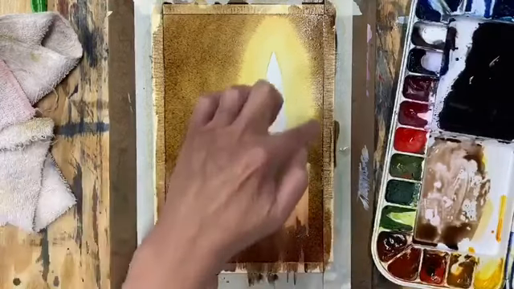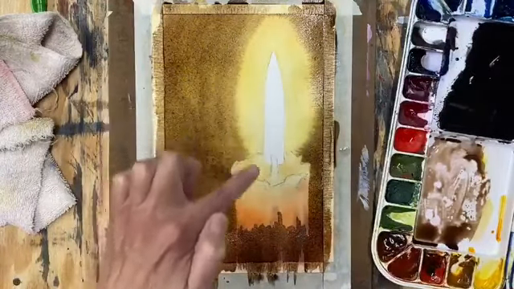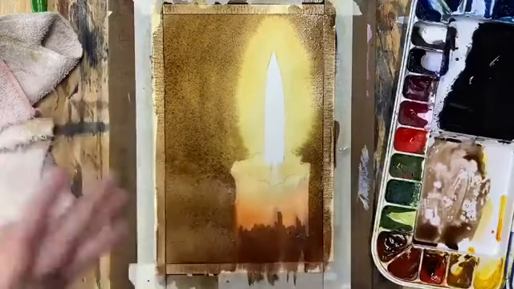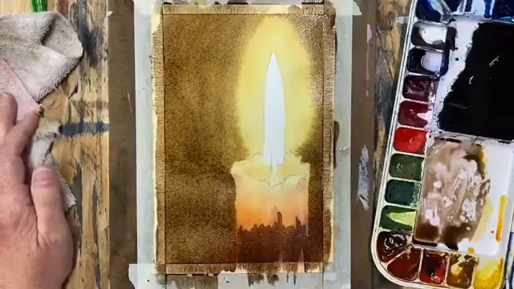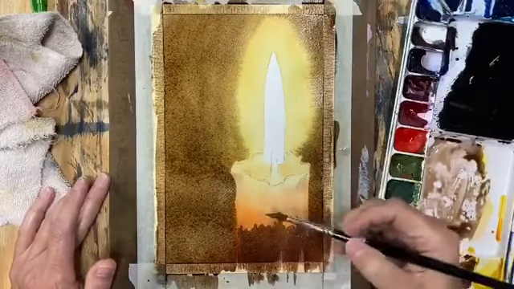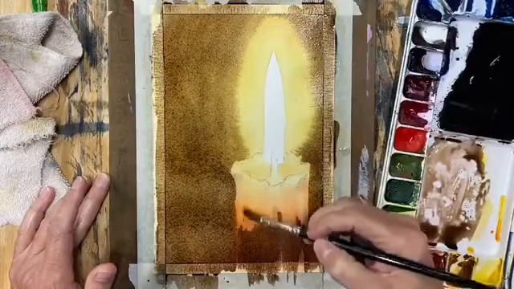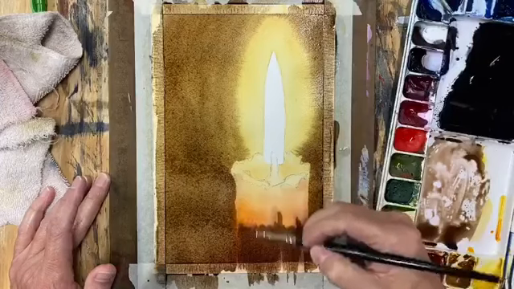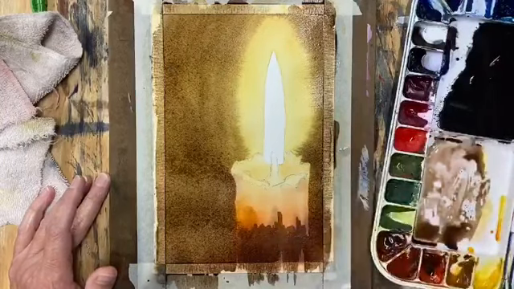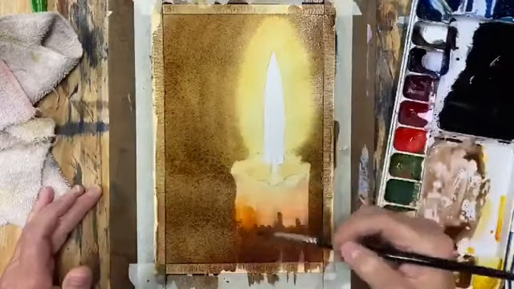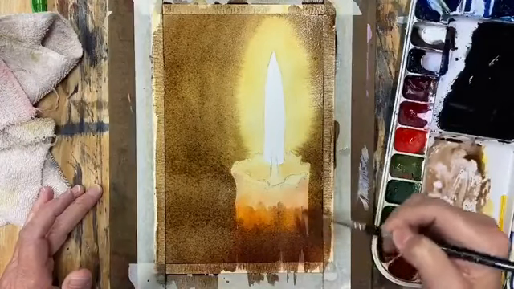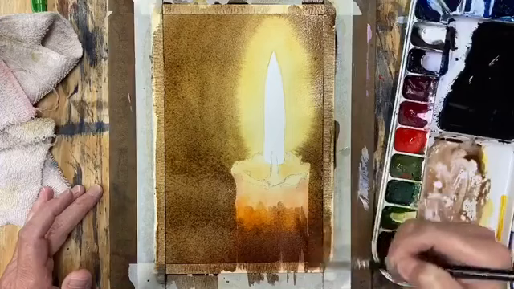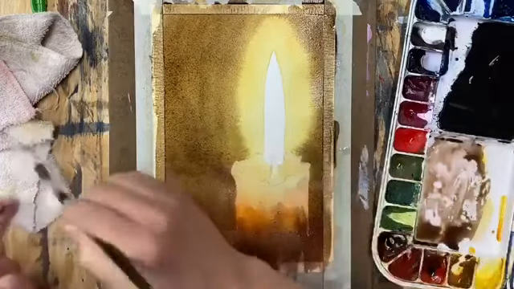All right, so you can see lots of movement of value happening right here. I'm going to let that do its thing. I'm not going to disturb that. And then down here, I brought some of that dark color in, but I need to come up here just so that I can create some transition. I'm just wetting that line so that I don't have a big hard line there.